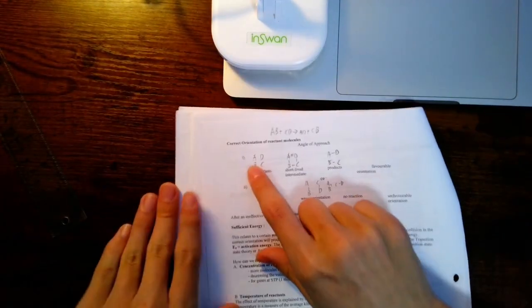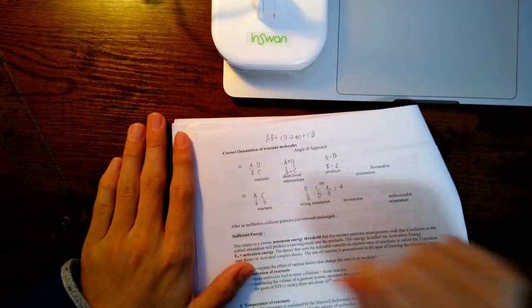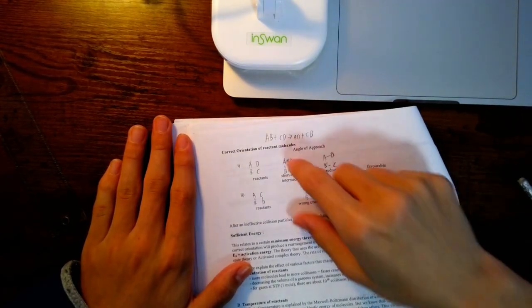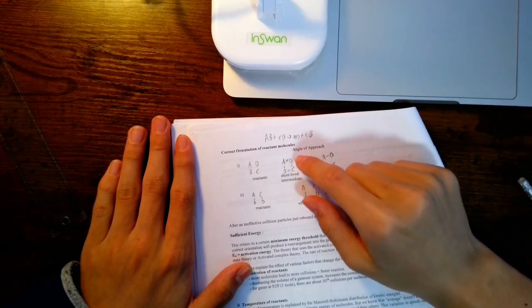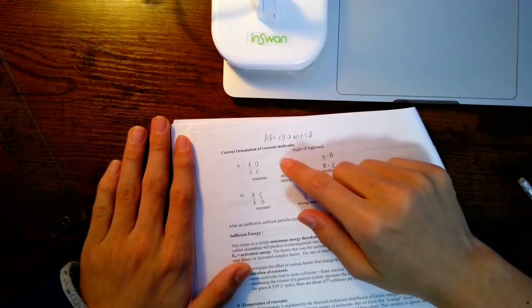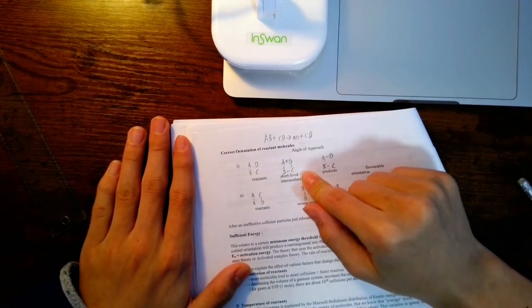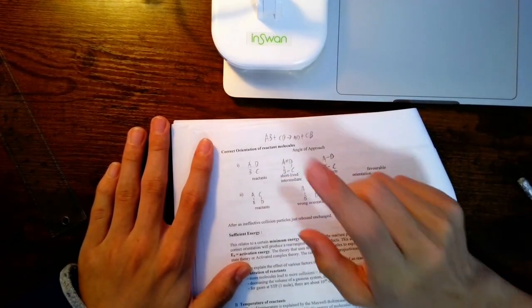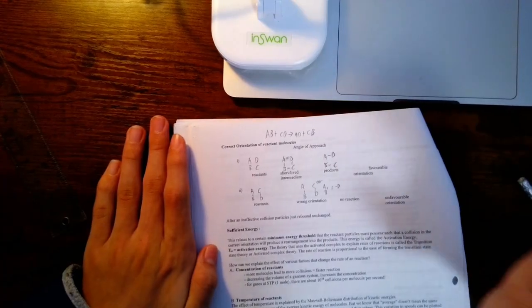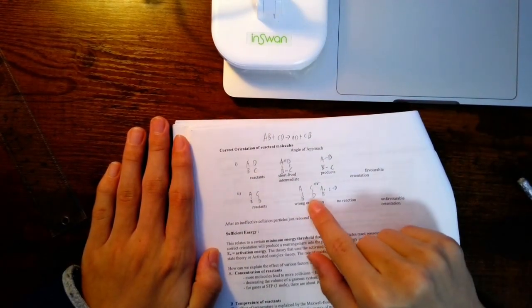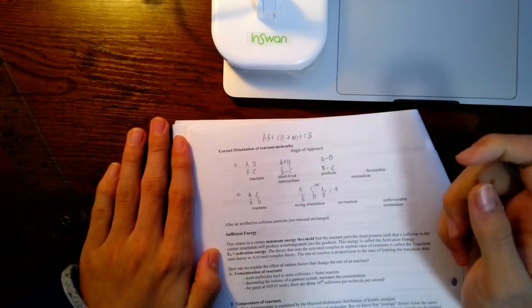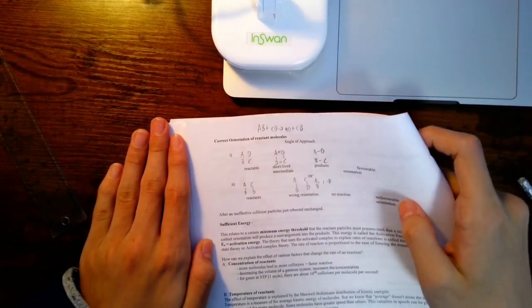For example, we have A, B, C, D here. Originally AB are bound, DC are bound, and we want to form an AD bond and a BC bond. It has to have the correct orientation and sufficient energy. However, like this one, it's not the correct orientation, or maybe it just doesn't have enough energy. It's not going to happen.